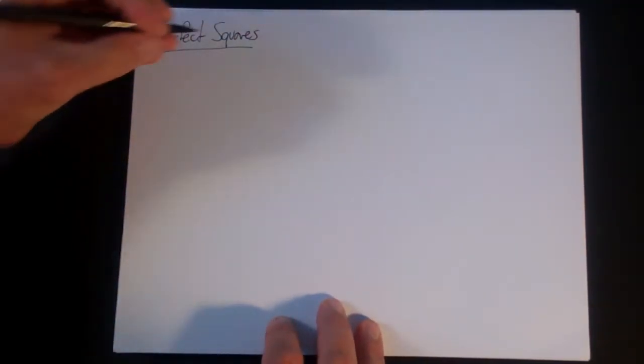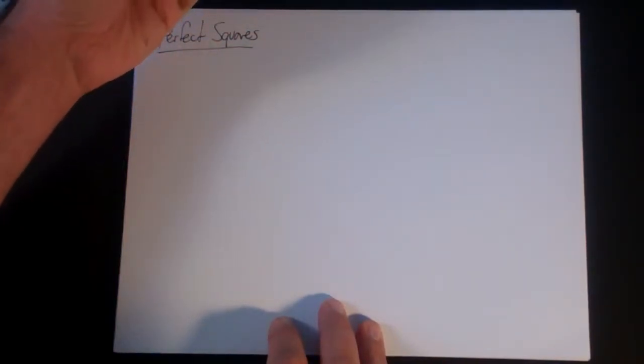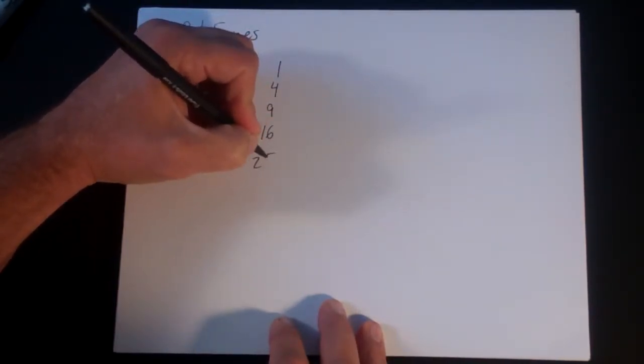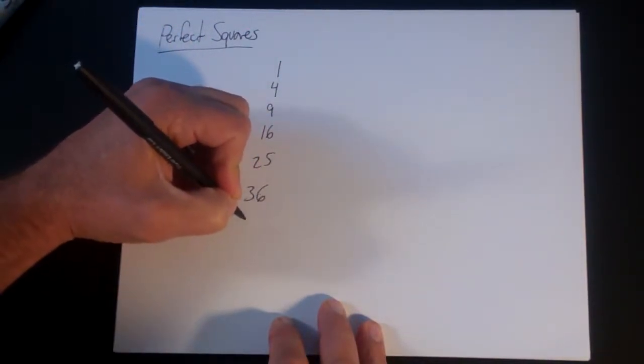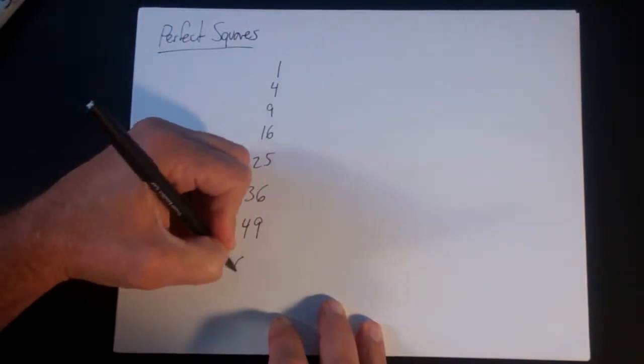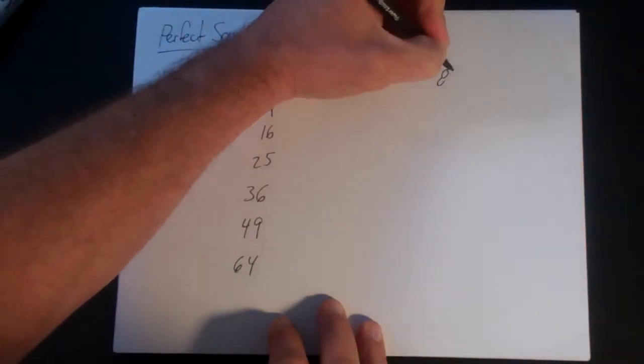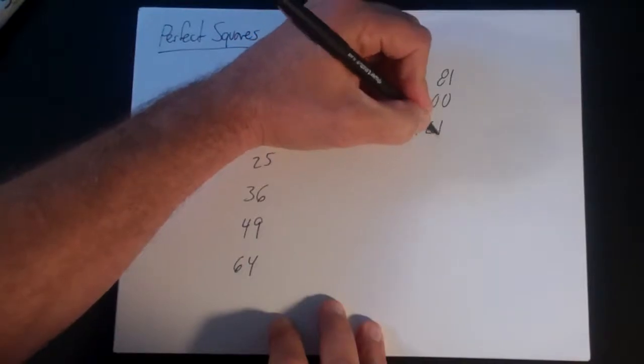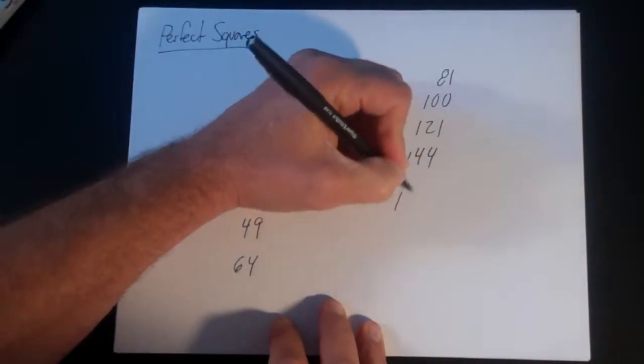The first concept we need to come up with is what are called perfect squares. And the easiest way to do perfect squares is to do examples. The first 12 or so perfect squares are 1, 4, 9, 16, 25, 36, 49, 64, 81, 100, 121, 144, and 169.